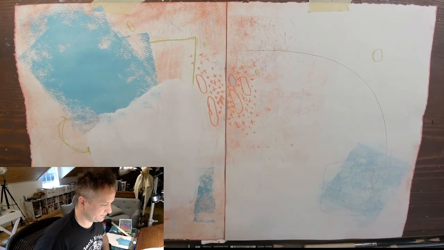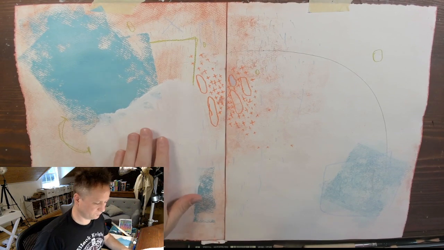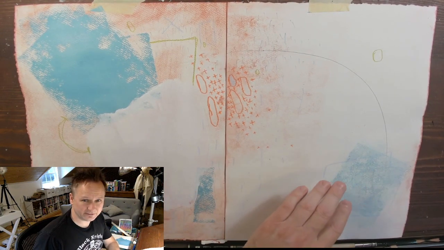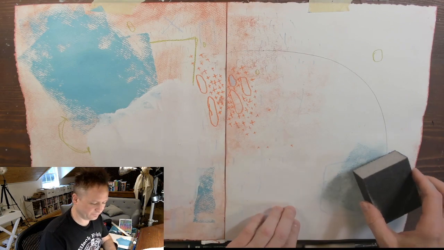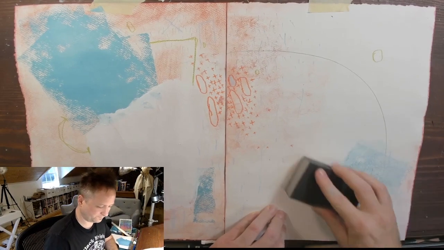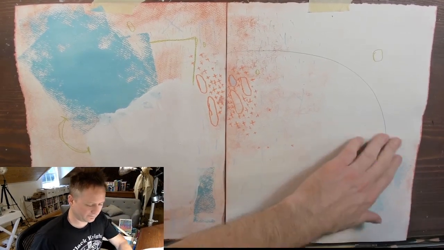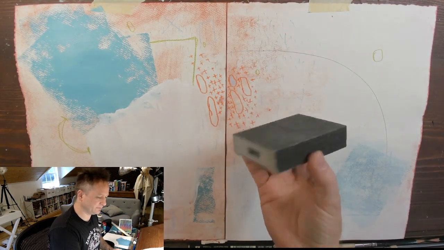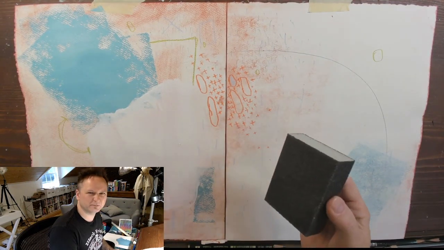Alright, I think I got the gesso dry enough now. What I'm going to do is I'm going to sand the gesso so it gives me a nice smooth surface to work on. Doesn't need much, just a little bit, and it's just a sanding pad, 3M sanding pad. Probably a medium grit.